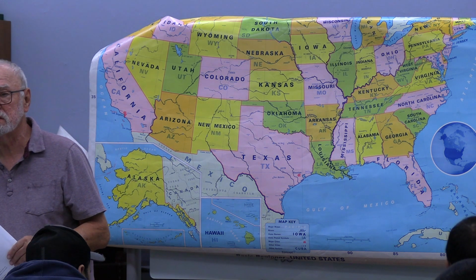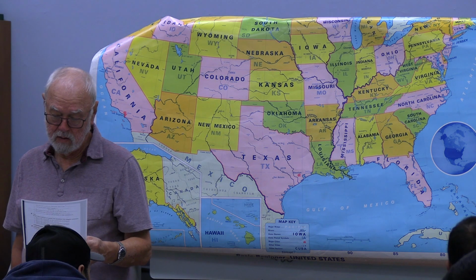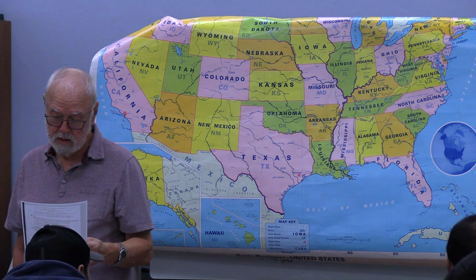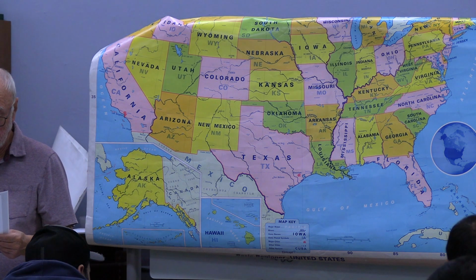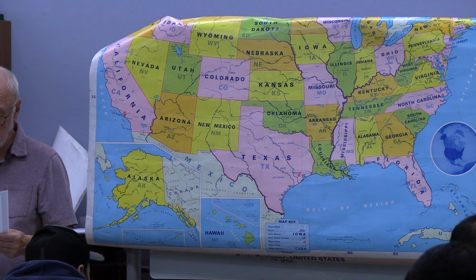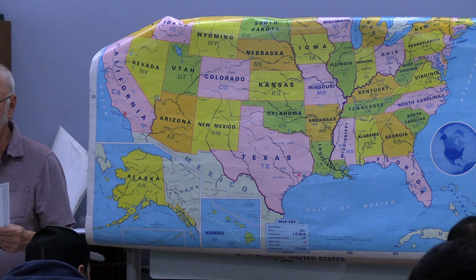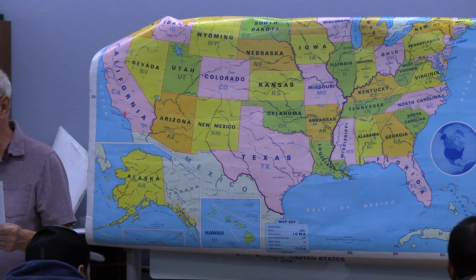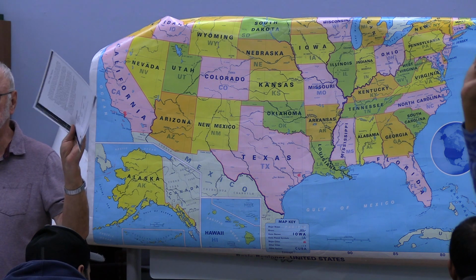United States. About 322. For example, Delhi, Frankfurt.